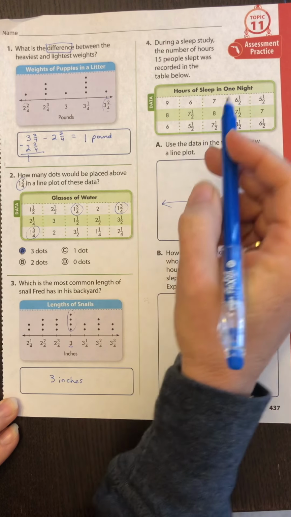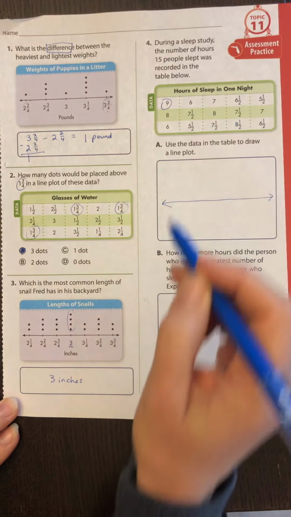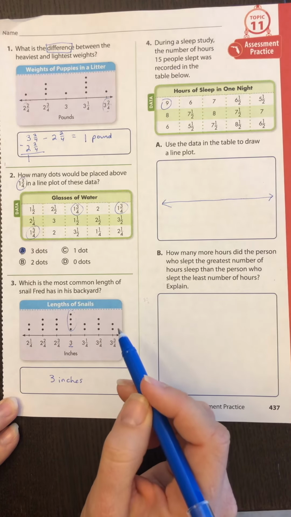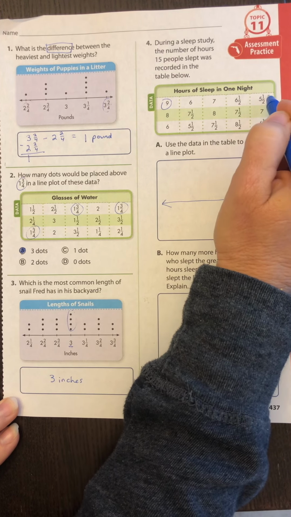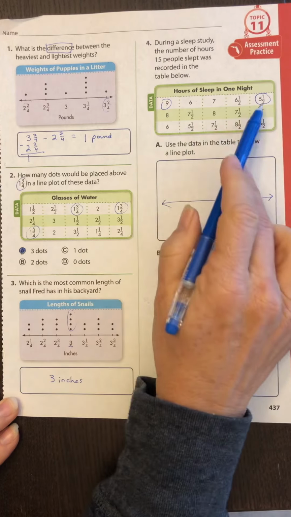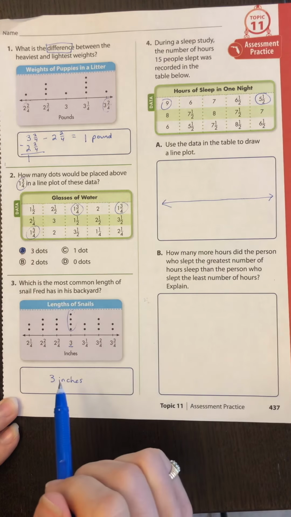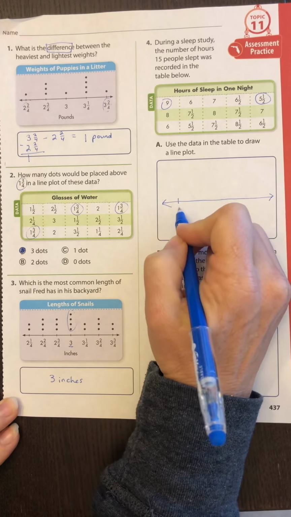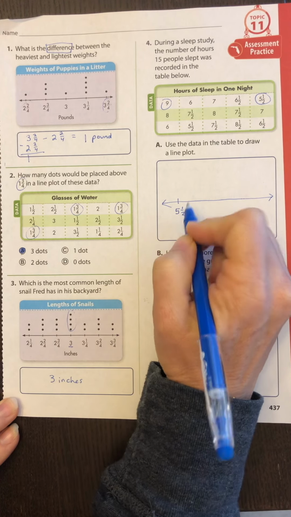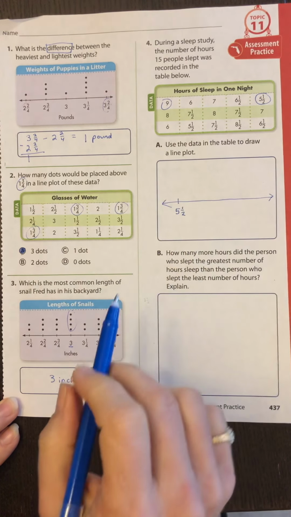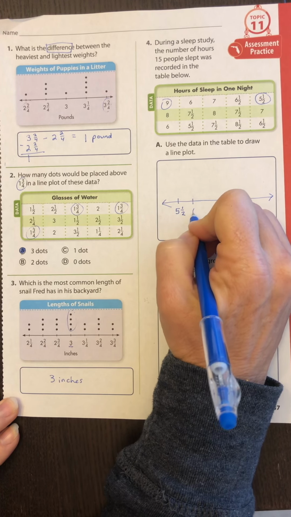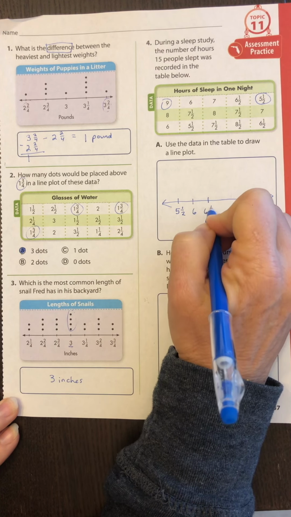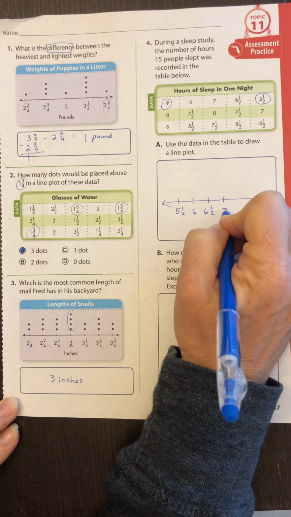I see 9 looks to be the greatest. 6 so far, nope, 5.5 is our least amount of sleep. So let's start with 5.5. We notice that we've got halves, half hours, and whole hours. So we're going to count up by halves.